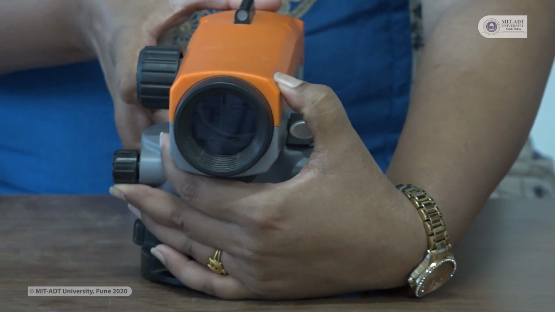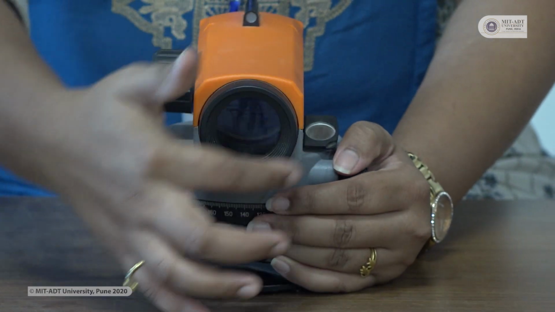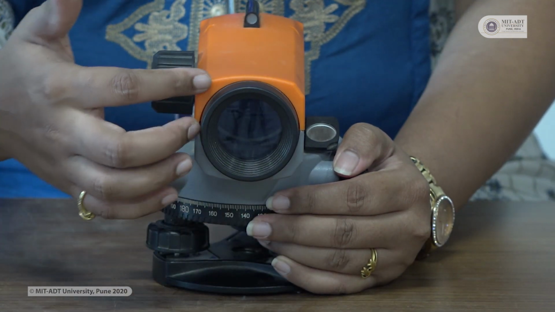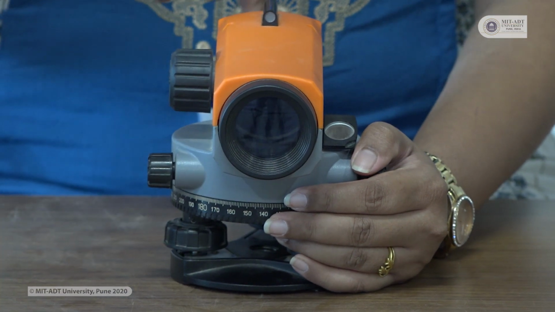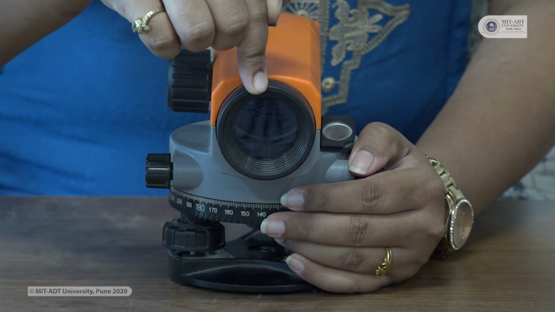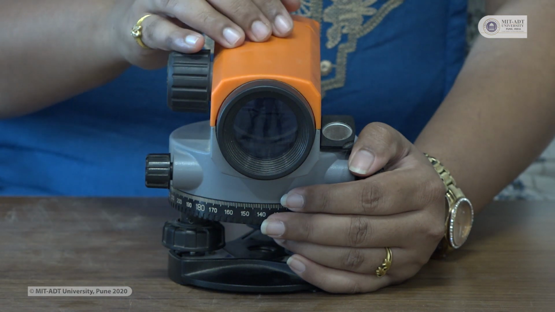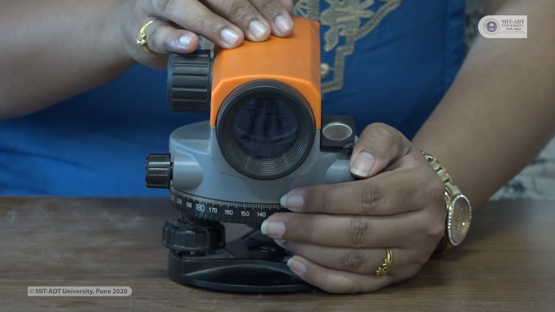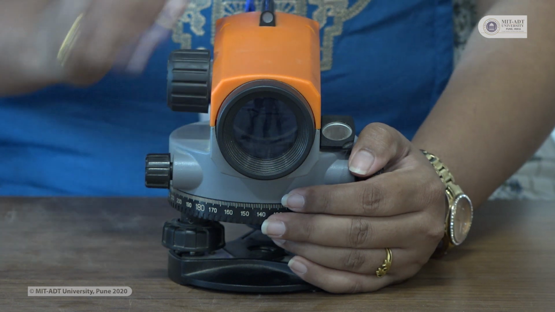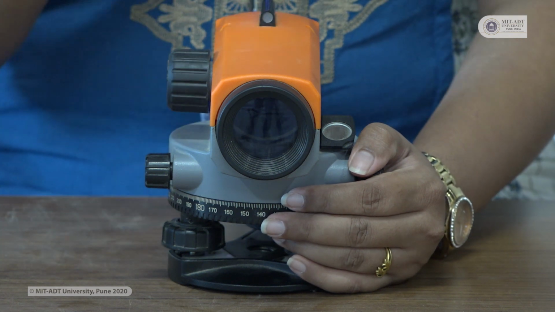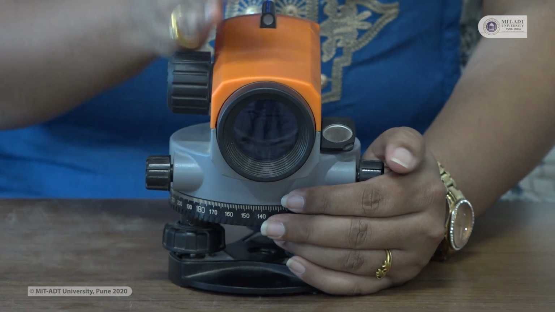Then the one which is used for observation of the staff is the object piece. So this one is the object piece. So the line which will pass from this eyepiece through this object piece and up to our leveling staff, that imaginary line we will call as the line of collimation. So the use of focusing screw and eyepiece is very useful whenever you are bisecting the leveling staff.